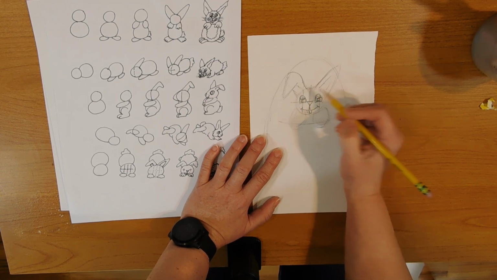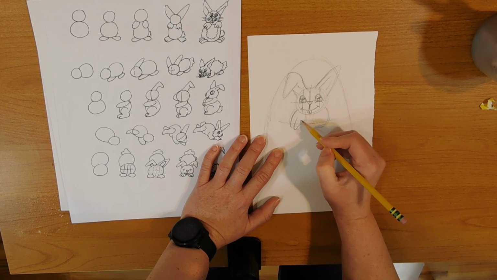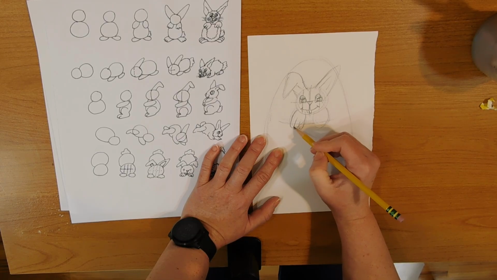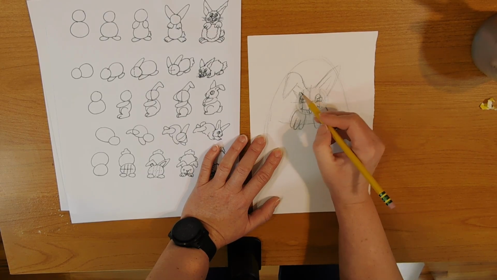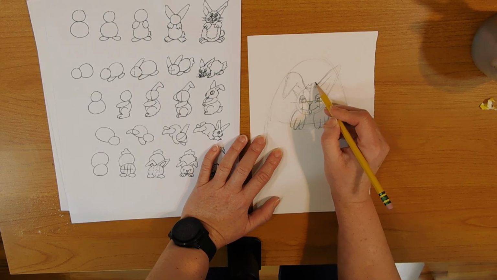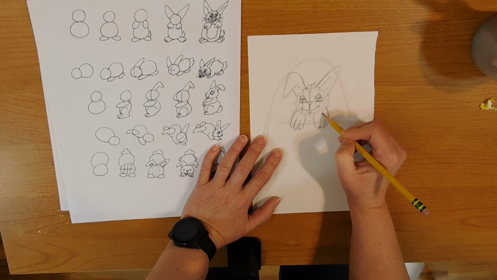All right. We put in its amazing paws with the big toes, because we know rabbits have big feet. Makes them hop around so amazingly. I'm going to make its fur a little fluffy here. A zigzag.